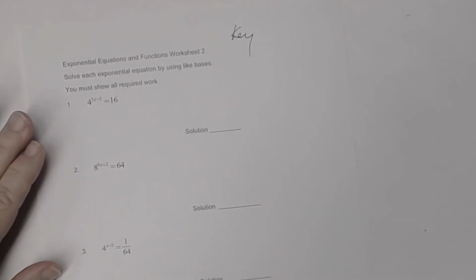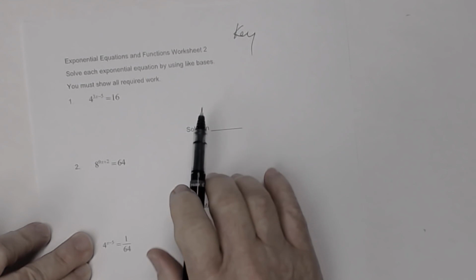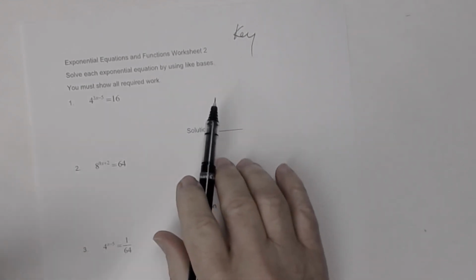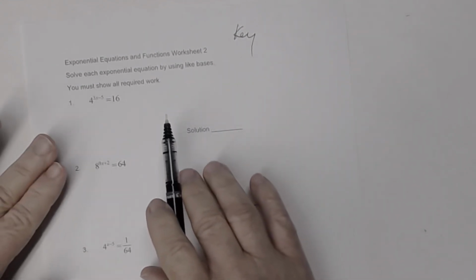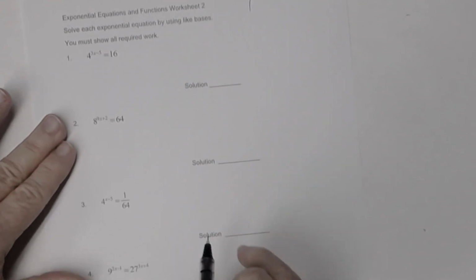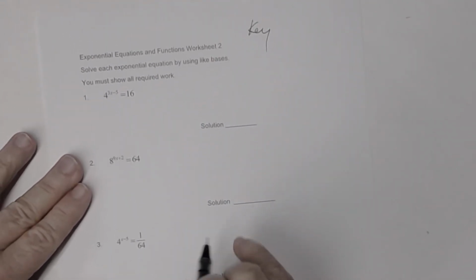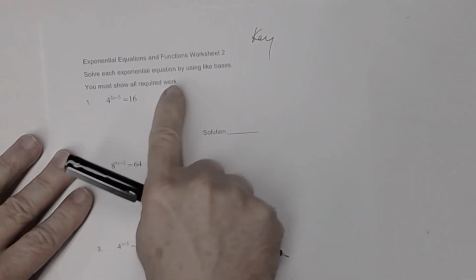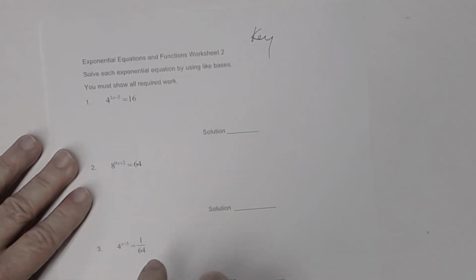All right, so on this worksheet, you're solving exponential equations, and these problems are not that difficult because when solving these exponential equations, you're able to get the bases to be alike. And so when doing these four problems, there are four problems here, you want to solve them by using like bases.